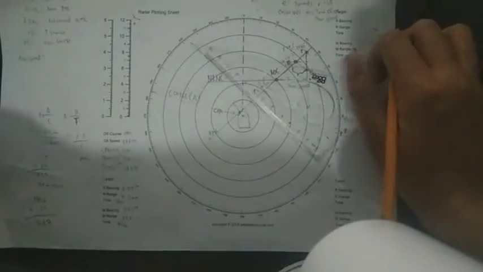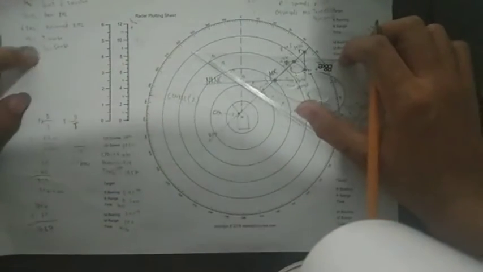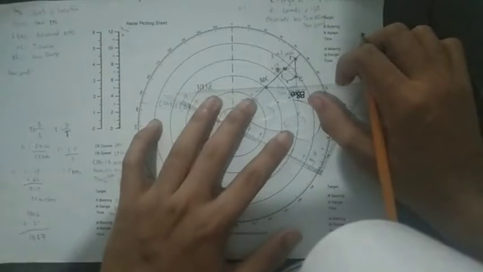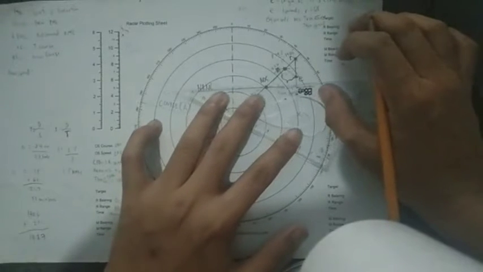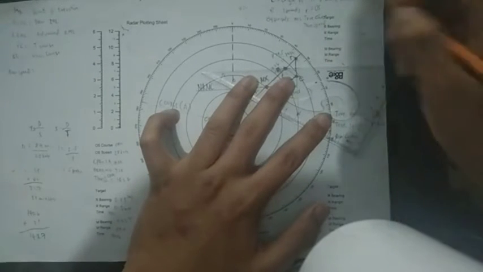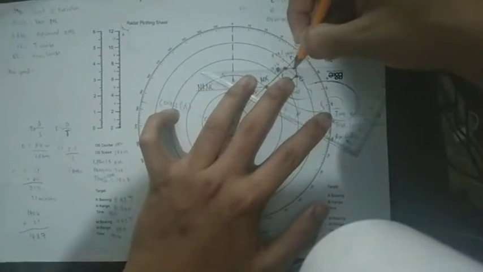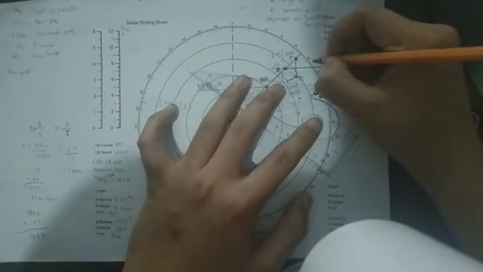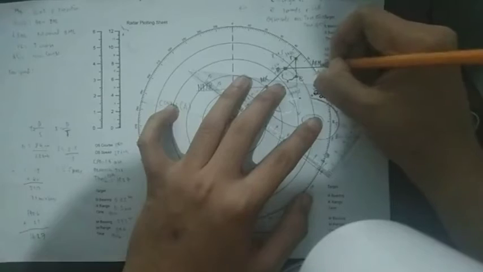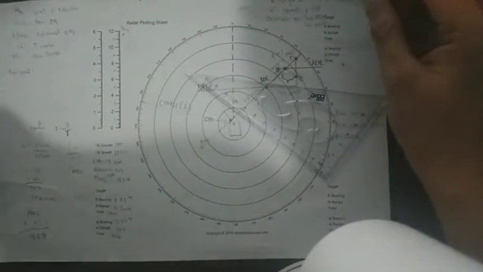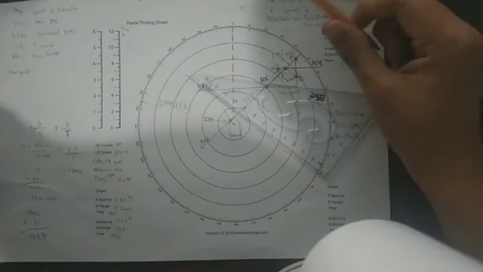Next, we're going to take this line at the same angle and take back the relative motion to M. We're gonna take this back to M and draw a line. Then this is ARML, or advanced relative motion line. So now it's done.